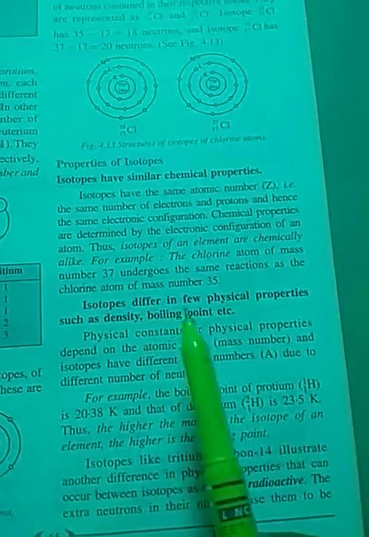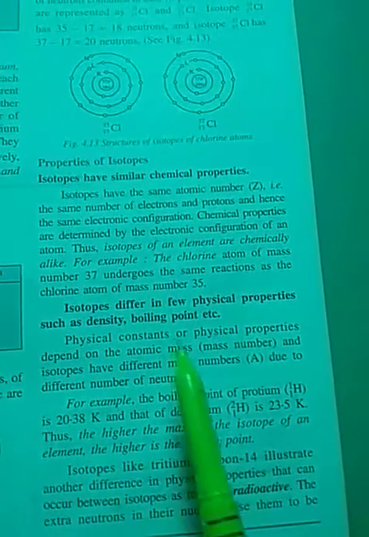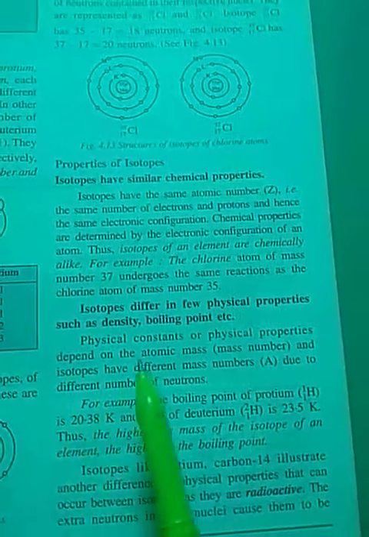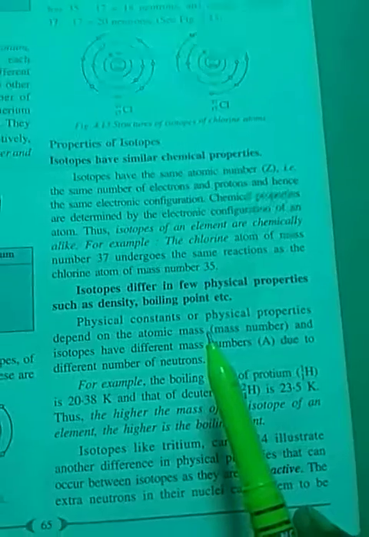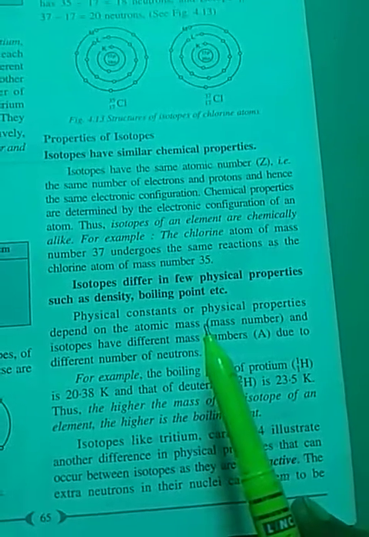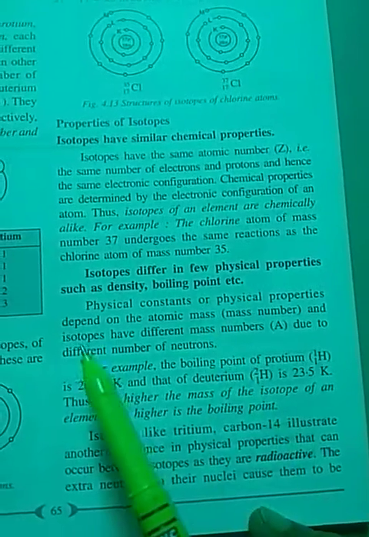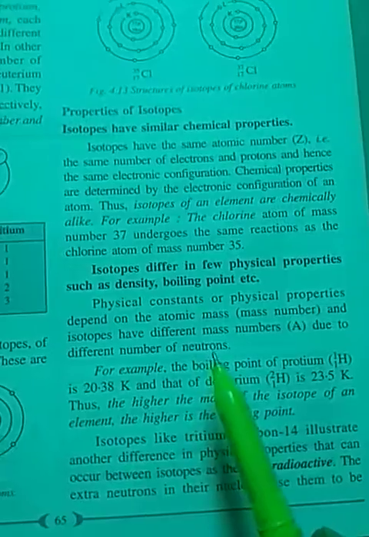So isotopes differ in a few physical properties, like physical constants or physical properties that depend on the atomic mass. Some have more mass number, meaning their atomic mass is more, some have less atomic mass, and the isotopes have different mass number due to different number of neutrons. This is the example we can see.